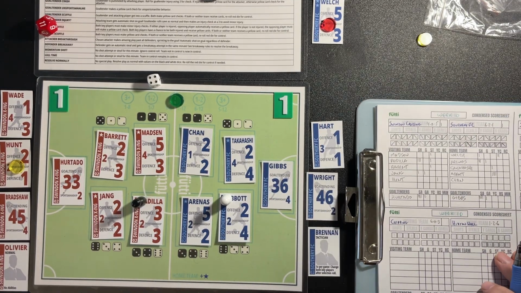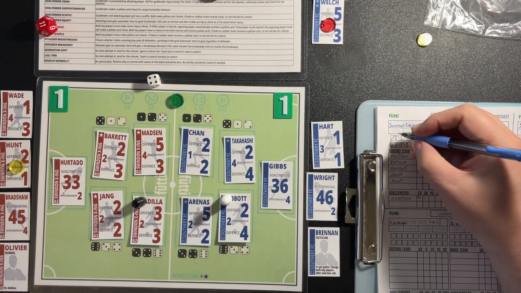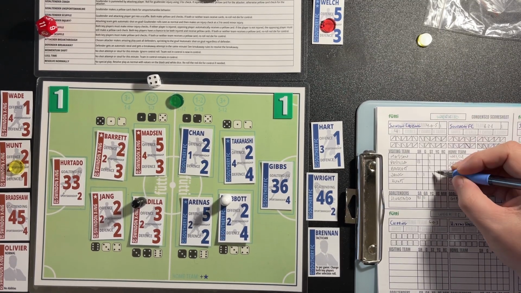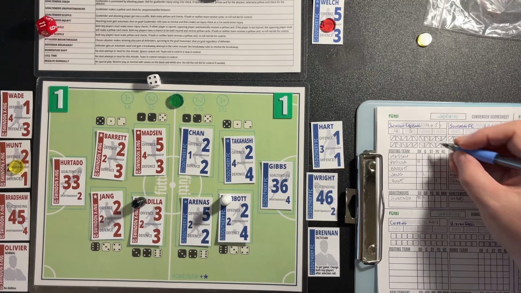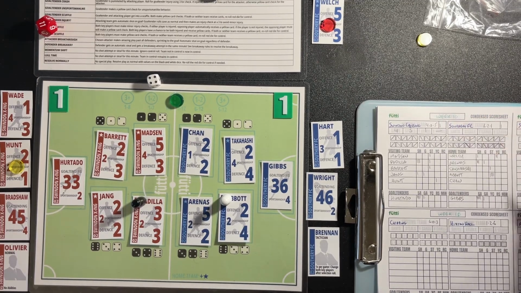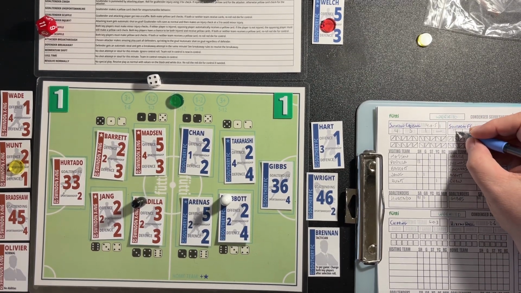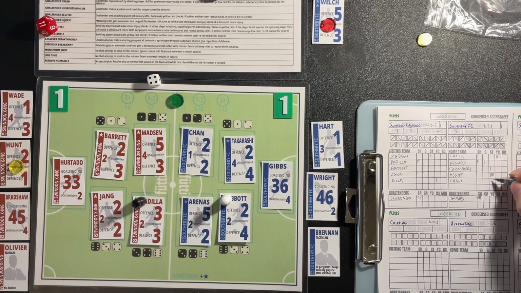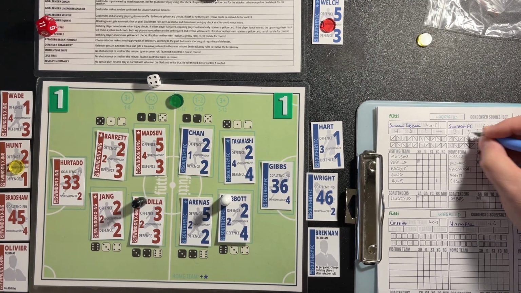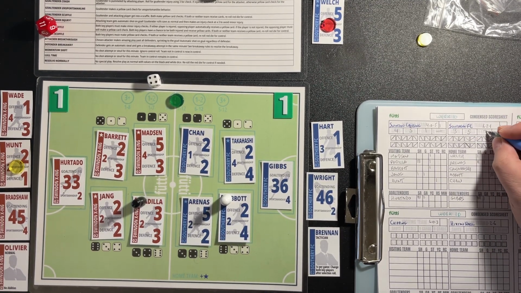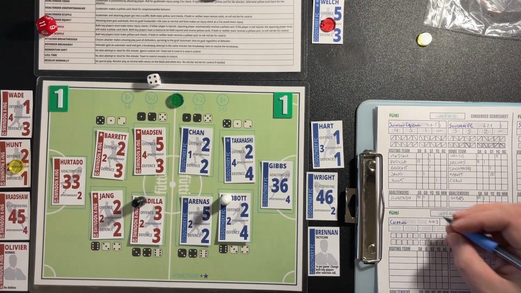And so on this, we do shots. It's going to be 4 shots they had in the game. They had 3 steals. They had 1 yellow card, no red cards. The other team had 3 shots on goal and they had 5 steals. That's pretty much what kept them in the game. They had 2 yellow cards, however, and no red cards.